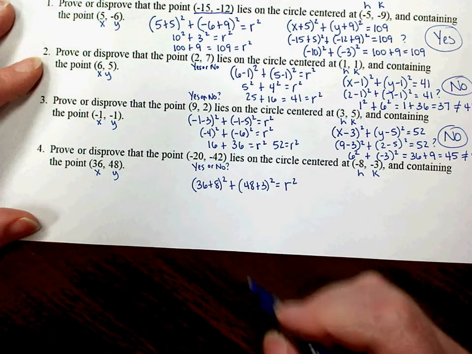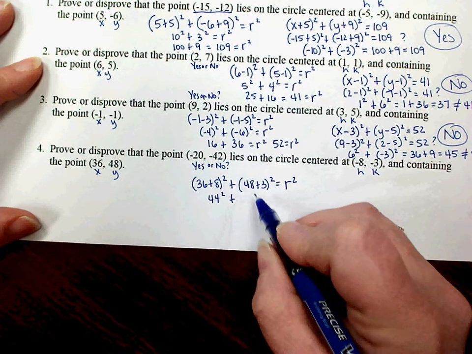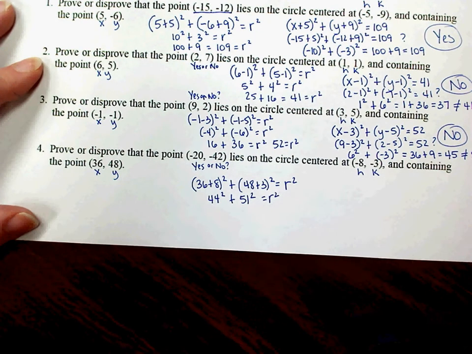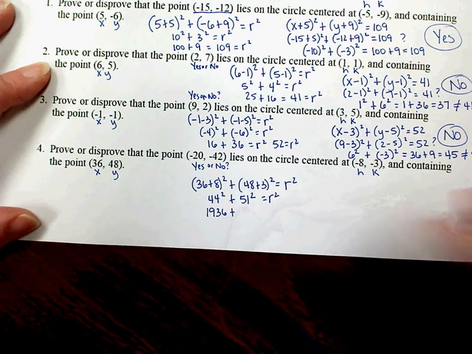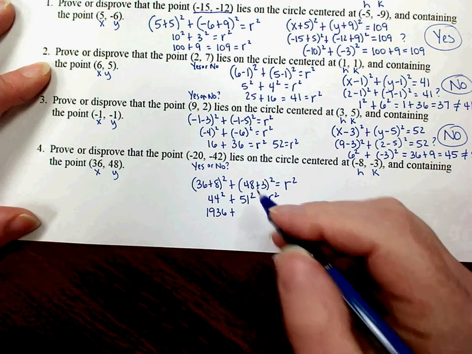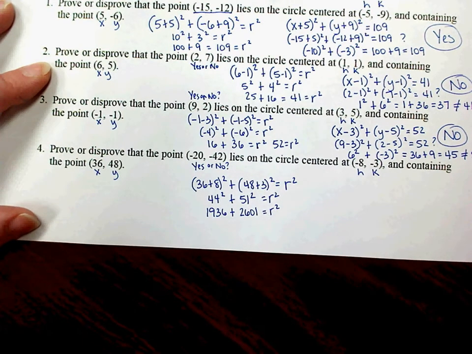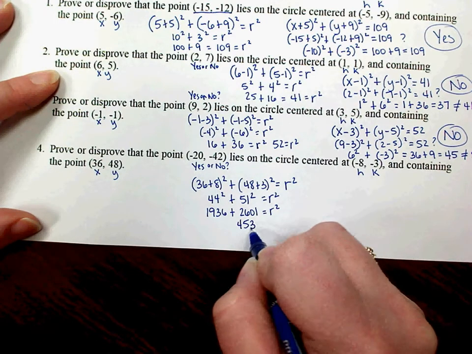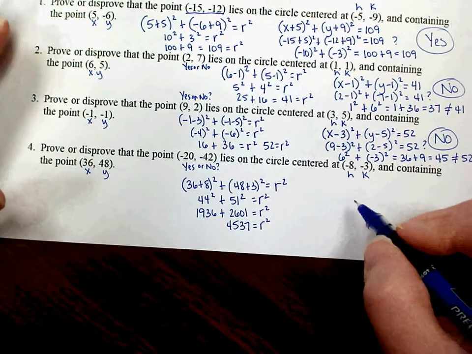36 plus 8 is 44, so we have 44 squared. 48 plus 3 is 51, so we get 51 squared. Those are pretty big numbers, so 44 squared is 1,936. 51 squared is 2,601. So we need to add those together to find our r squared value is 4,537. Now we can write the equation of our circle using x and y.